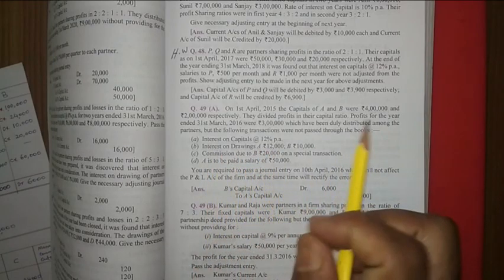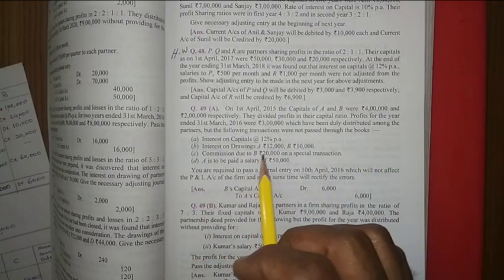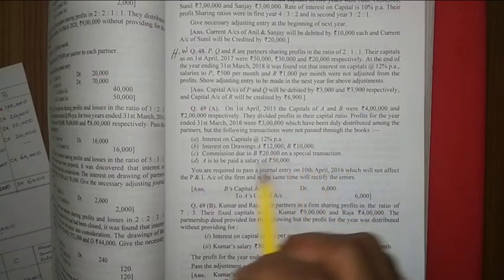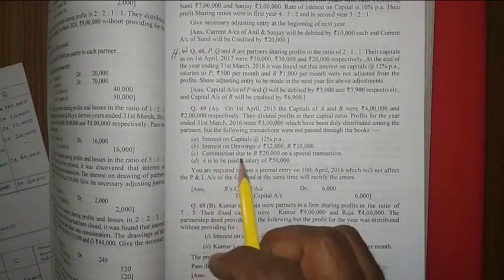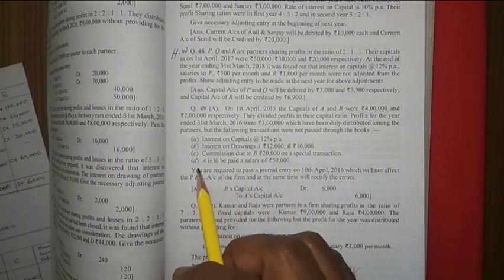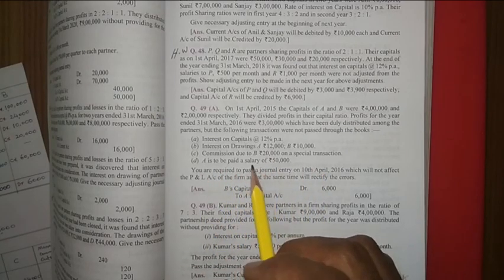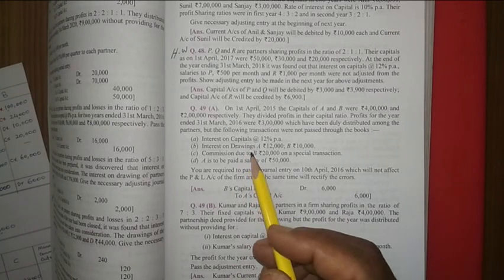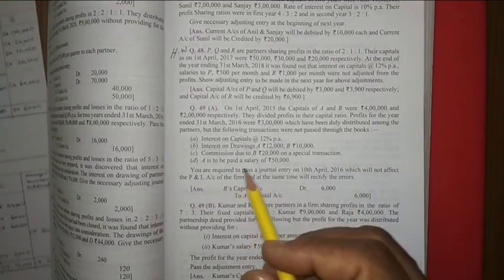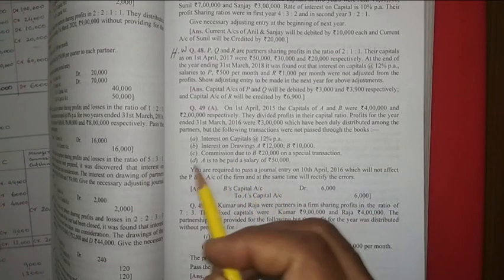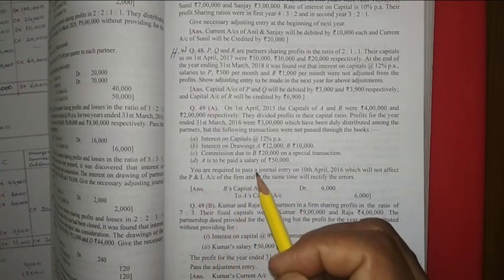Interest on capital, that they forgot. Interest on drawing, the drawing amount is given, not drawing, interest on drawing is given. Then commission to B is this much, and A is to be paid a salary. So here interest on capital is there, interest on drawing is there, commission is there, salary is there. So these things we are doing in the capital account statement, you have to write debit or credit.